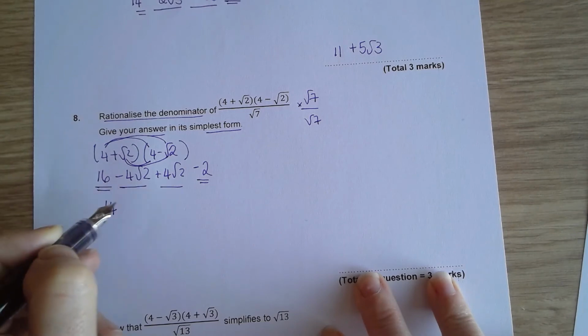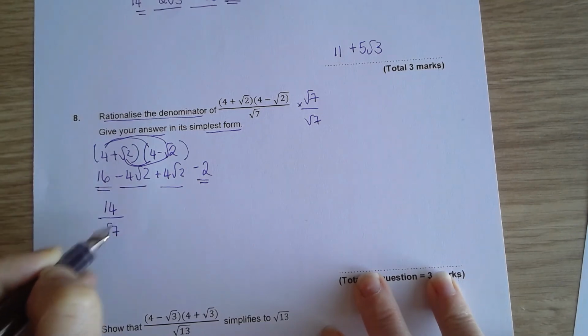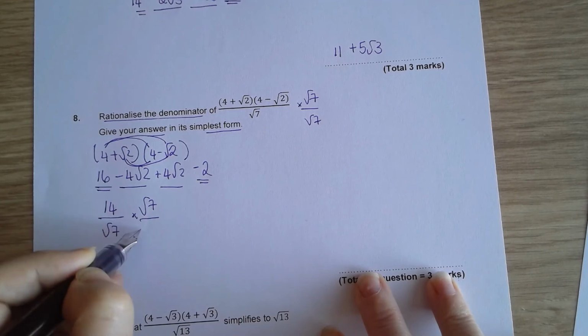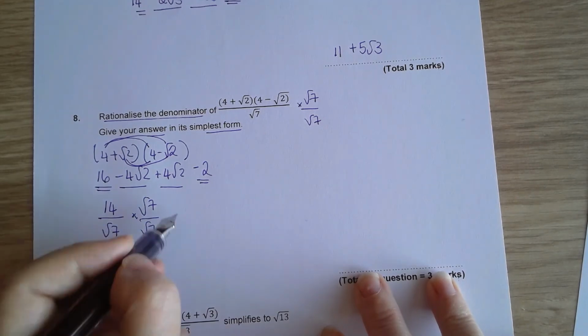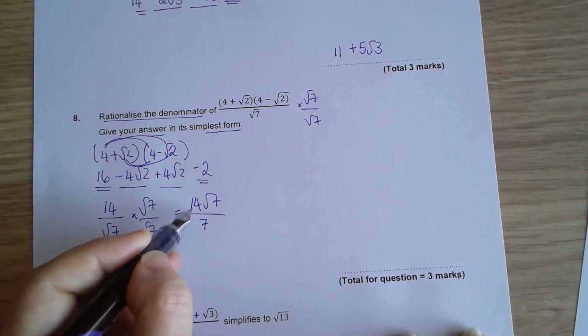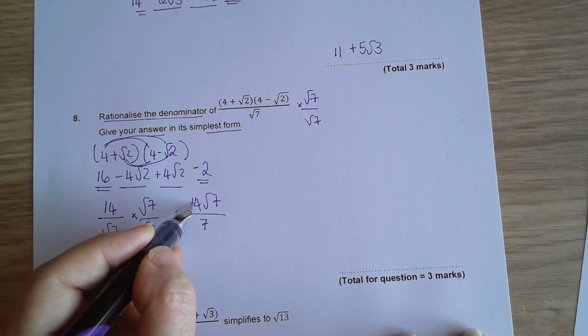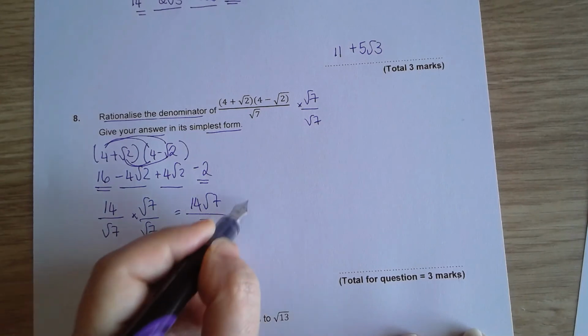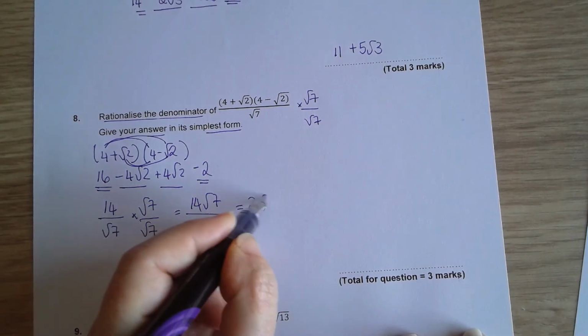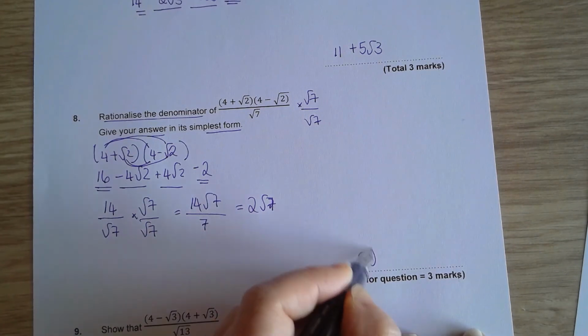So I'm left with 14 over 7. Now I'm going to multiply the numerator and denominator by root 7. So I've got 14 root 7 divided by 7, so 14 divided by 7 is 2. So my answer is 2 root 7.